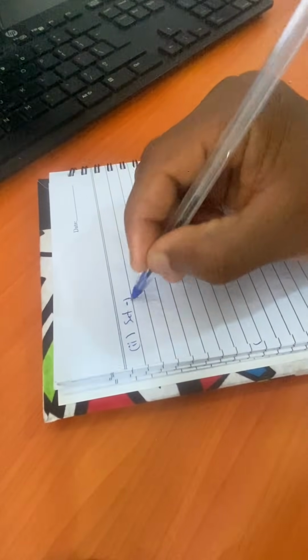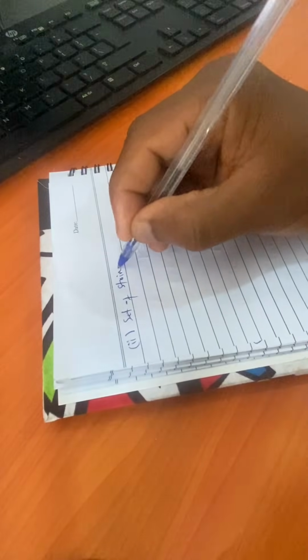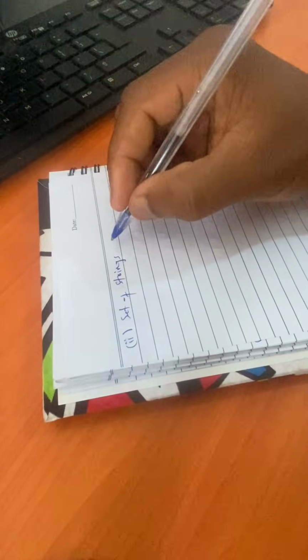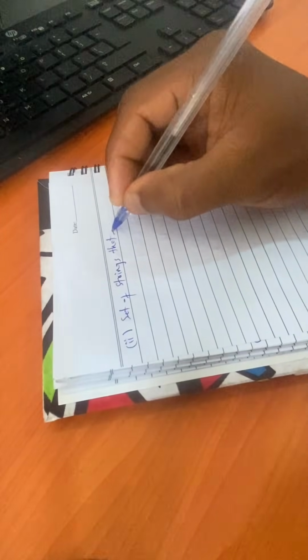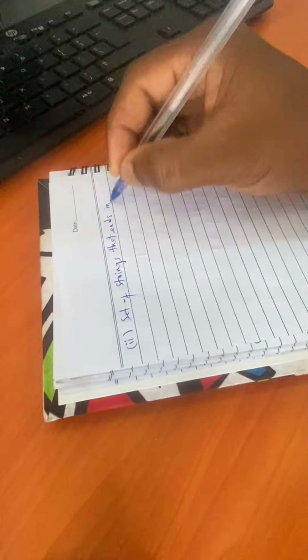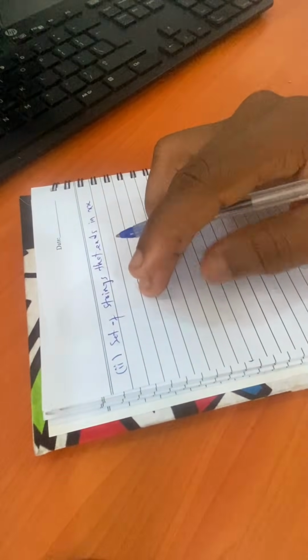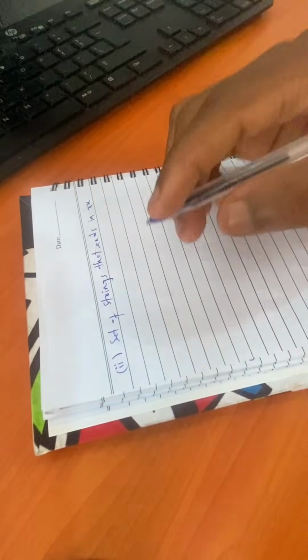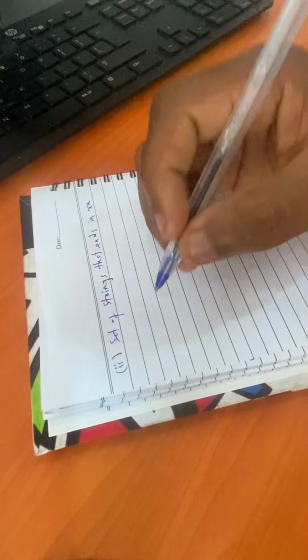All right, so the second one is to do the set of strings that end in xx. So let's build the diagram and then we'll do the transition table, right?